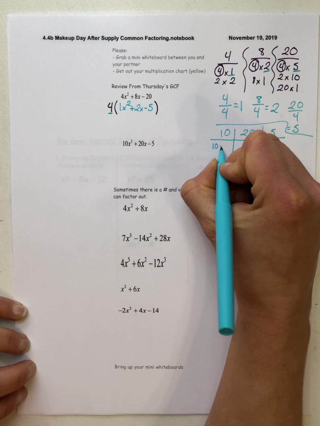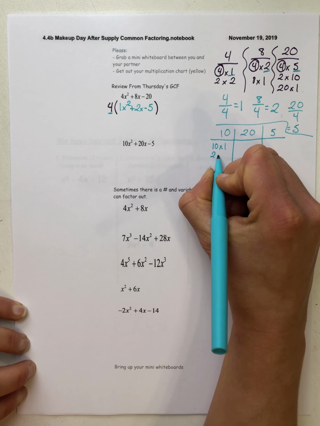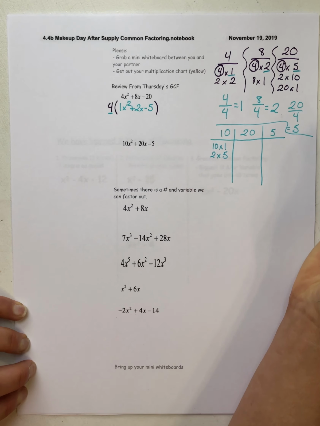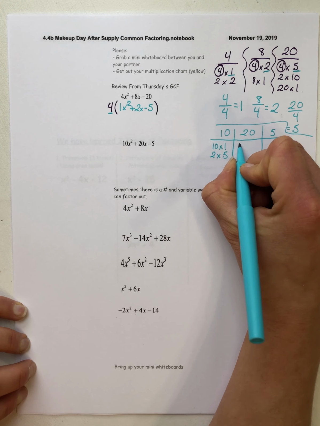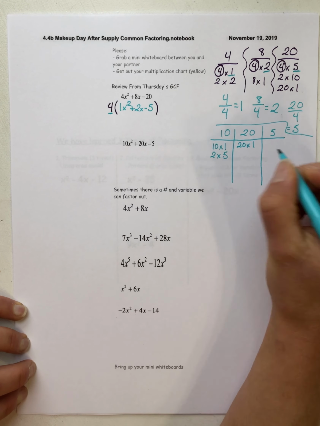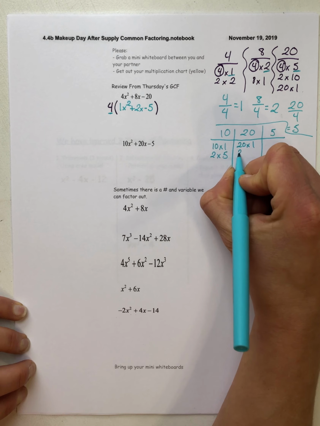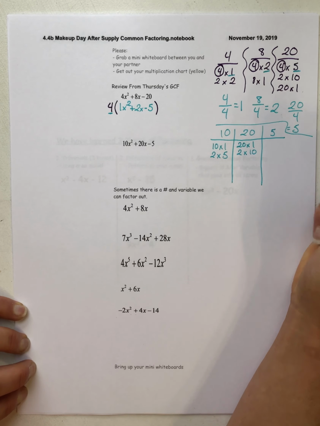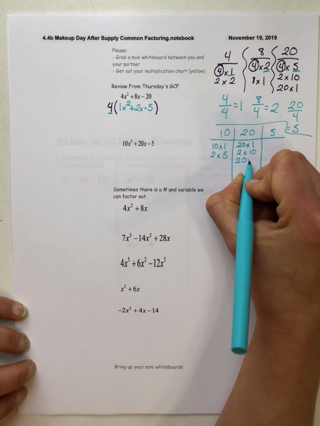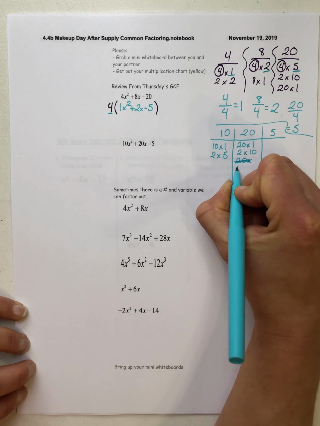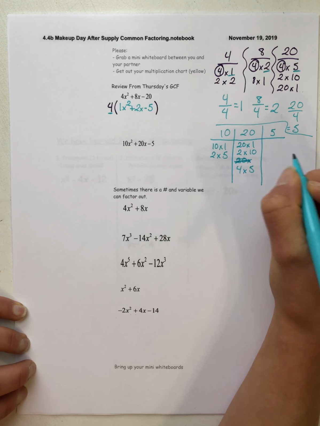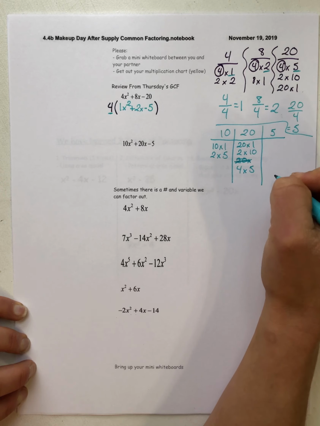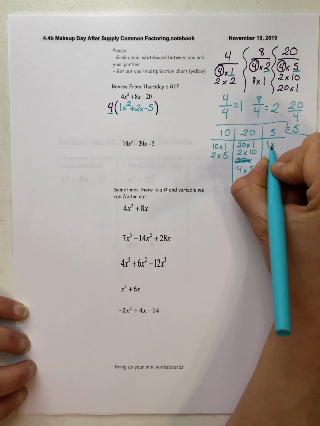We can do 10 times 1, 2 times 5. And then we'll take a look at 20 and we can do 20 times 1. We can do 2 times 10. And we can do 4 times 5. And then we take a look at the 5 and we go 1 times 5.